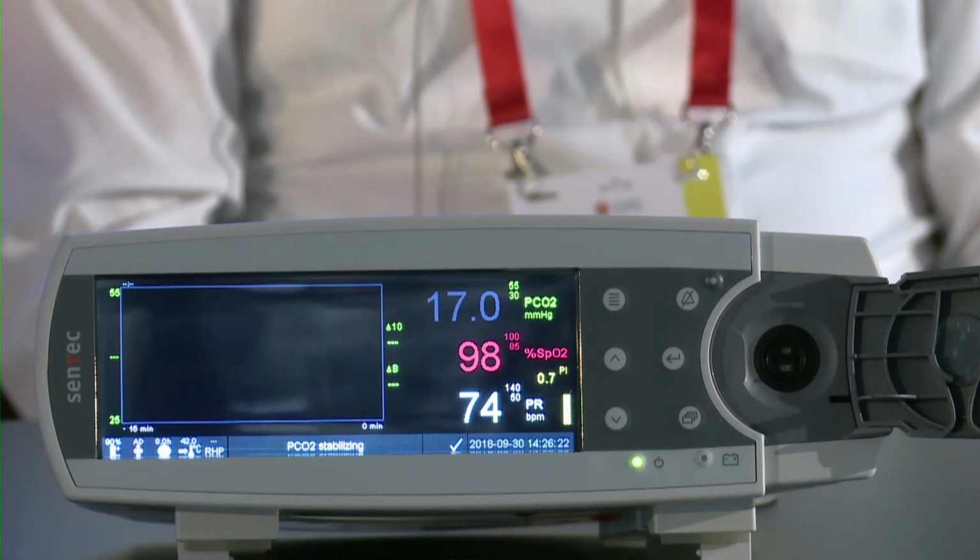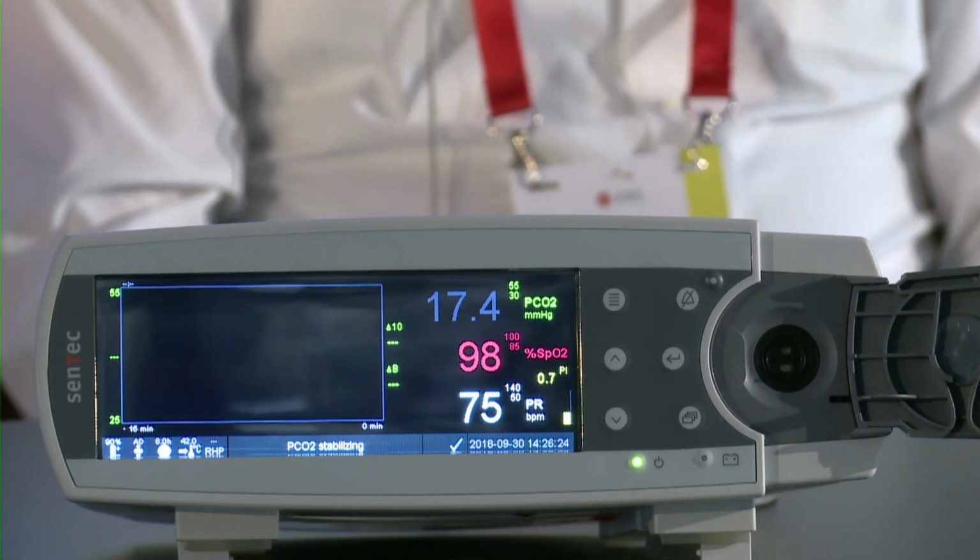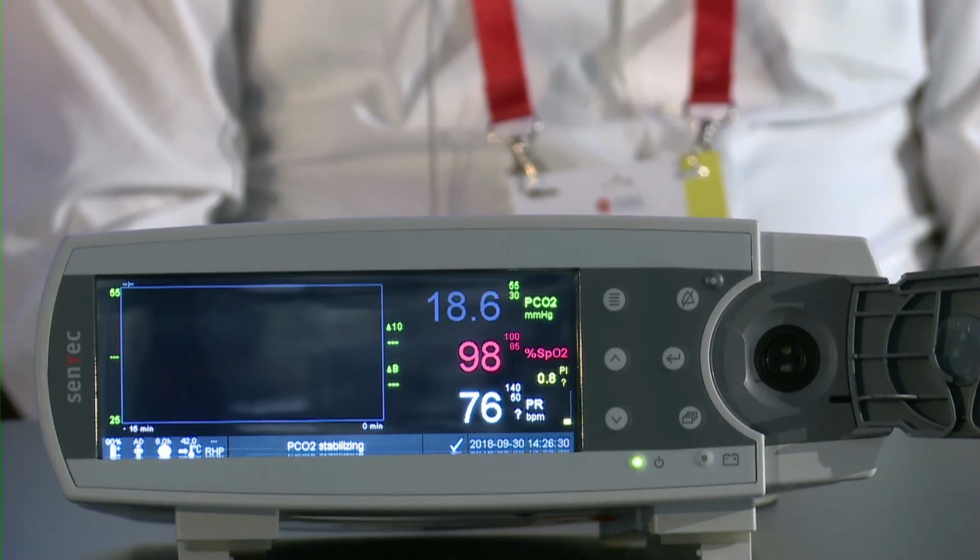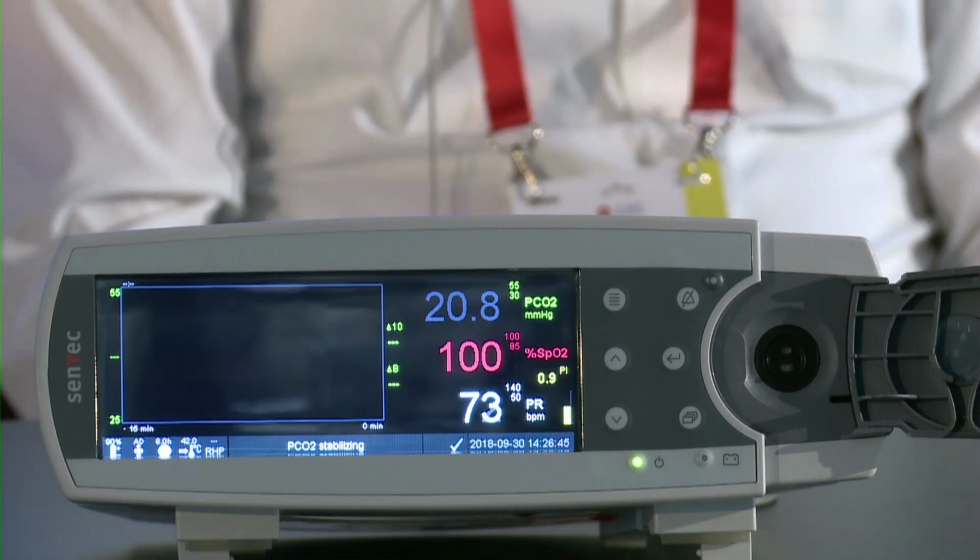Why do we need to stabilize? The measurement principle is that we heat up the local temperature in order to increase the local perfusion. Based on a higher local perfusion, we have better diffusion of CO2 into ambient air. The diffused CO2 is the CO2 we collect in the sensor, and based on that, we can measure the arterial CO2, or an estimation of the arterial CO2.